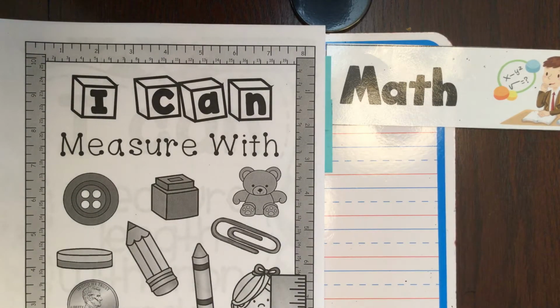Good morning, my friends. Today is Thursday, May 21st, and for math, we're just going to be doing a review of our measurement unit. You will see posted on the weekly schedule and posted here under classroom work, 3 short videos to watch. One is about length, one is about area, and one is about capacity.